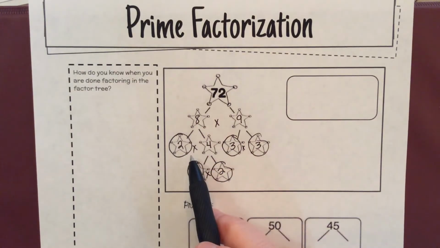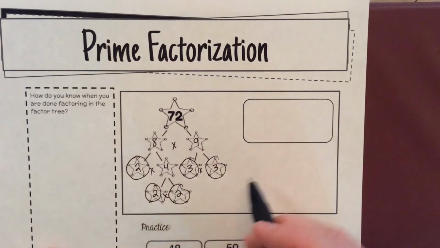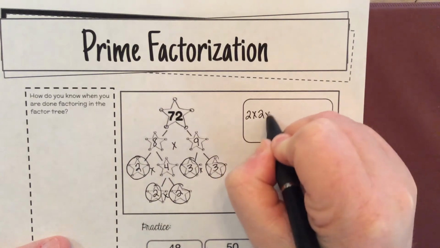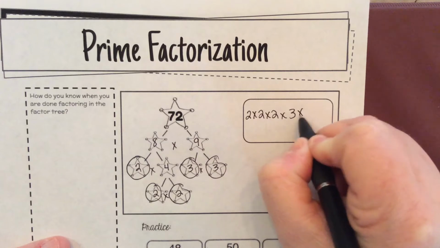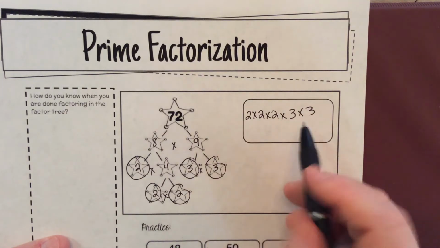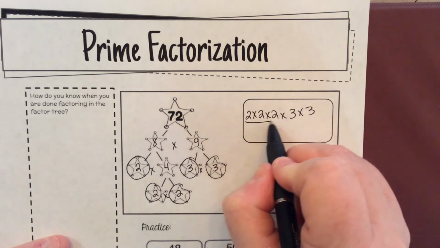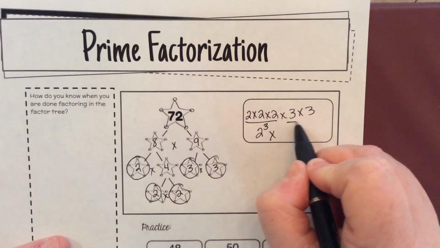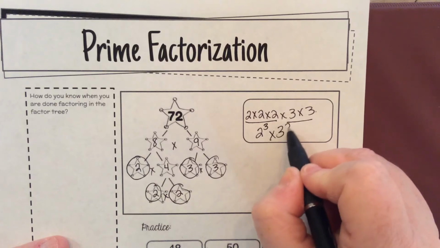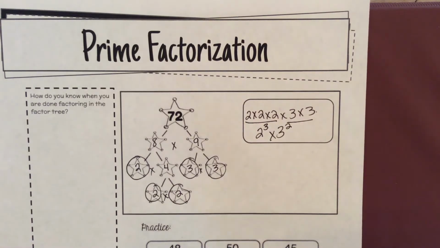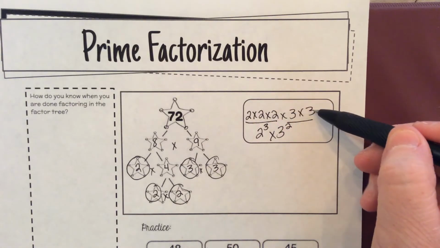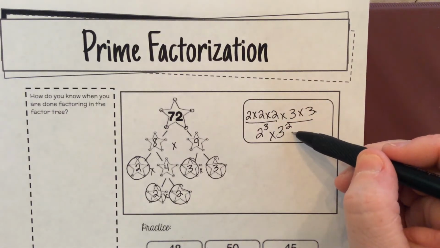9 is made up of 3 times 3, and they're both prime. My answer is not done, okay? So what I'm going to have to do is go over here, and I'm going to write my numbers in numerical order. 2 times 2 times 2 times 3 times 3. Now there are 3 2s, so I'm going to write 2 to the 3rd power times, and then there are 2 3s. I'm going to write 3 to the second power. So the only difference between the 5th grade level of this and the 6th grade level is that in 5th grade we write it with no exponents, and now in 6th grade we write it with exponents. We write it one step farther, okay?